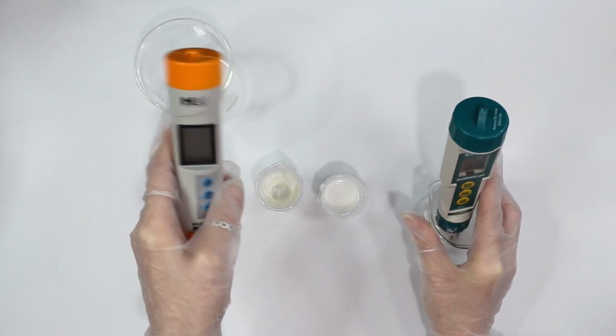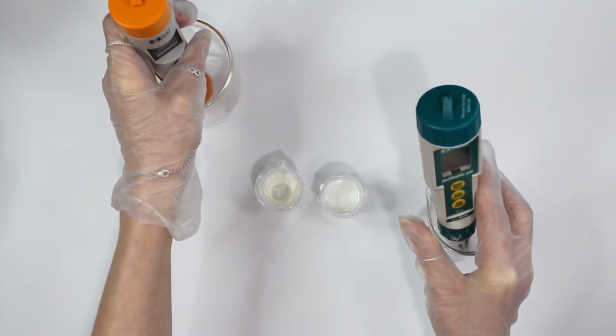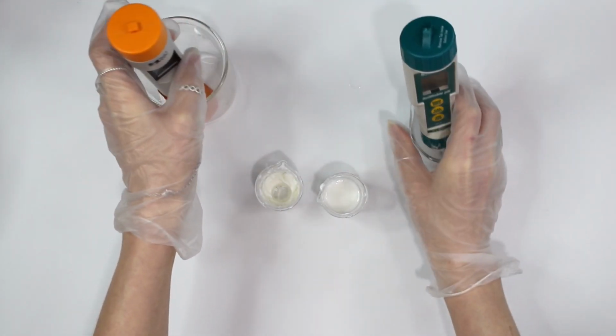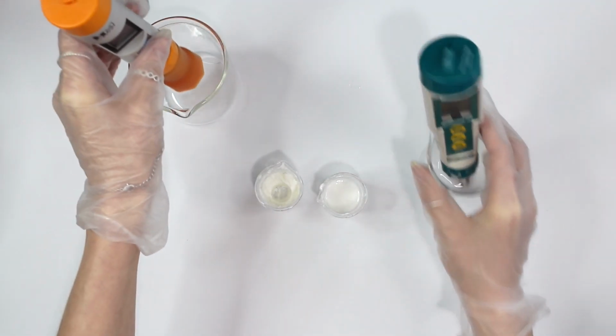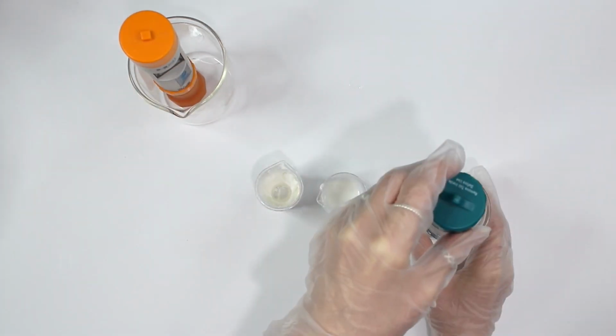This pH meter was roughly 60. The more expensive one was like 120, and you'll save money buying the more expensive one rather than just buying this one and then later down the line wanting this one. Get this pH meter. This is the one I recommend.